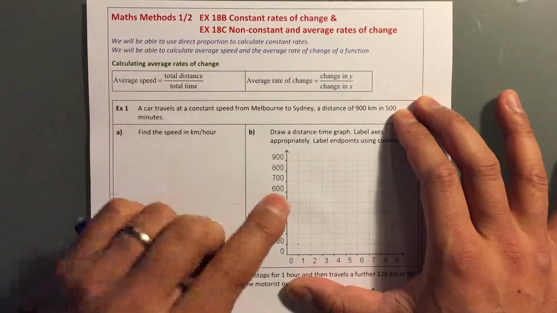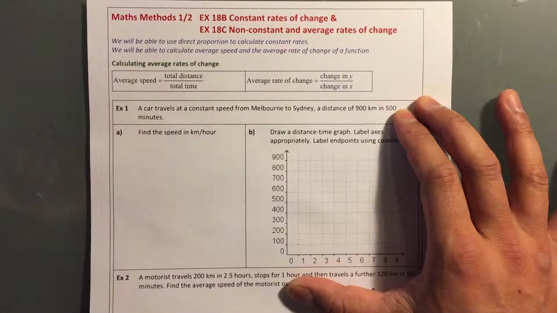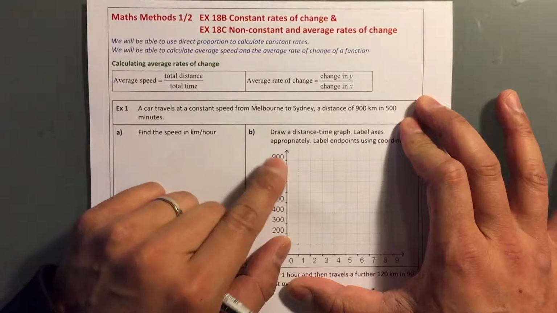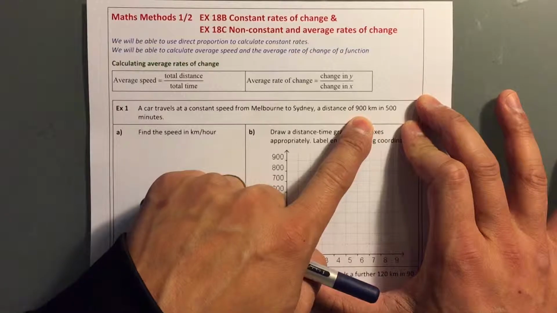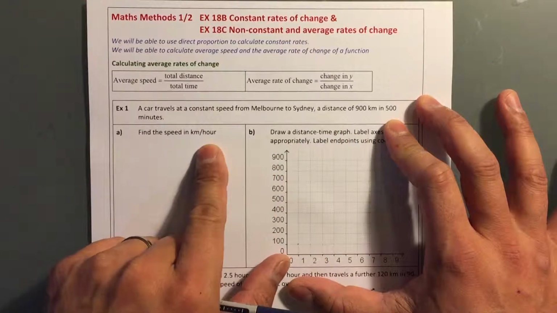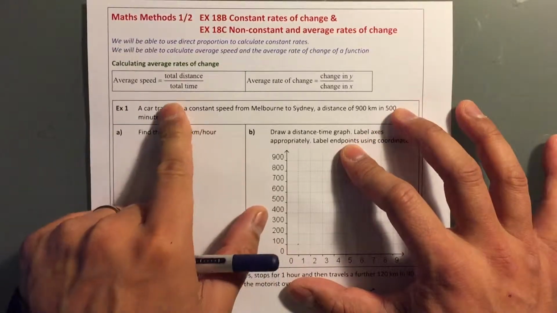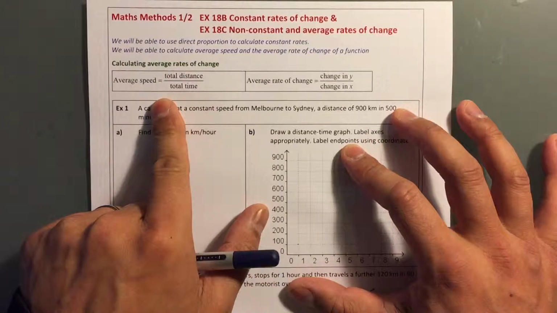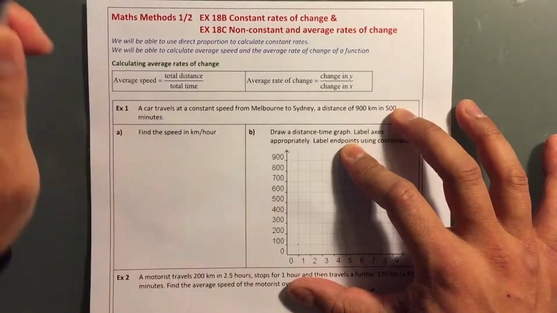Let's look at this first example where we've got a car travels at a constant speed from Melbourne to Sydney. That distance is going to be 900 kilometers. It's going to take 500 minutes. Find the speed, however, in kilometers per hour. We're pretty happy with our speed formula.